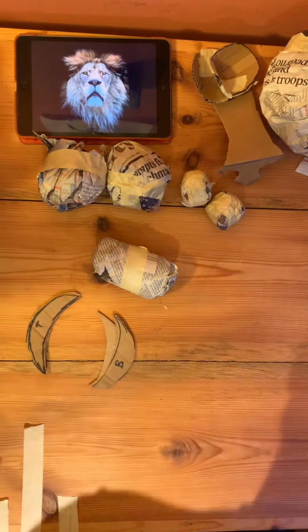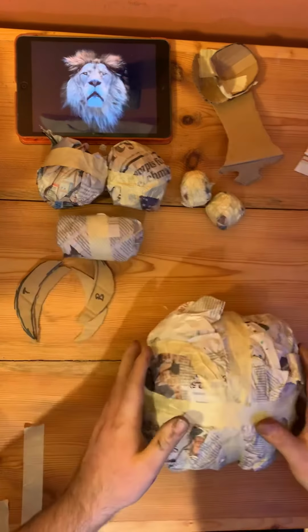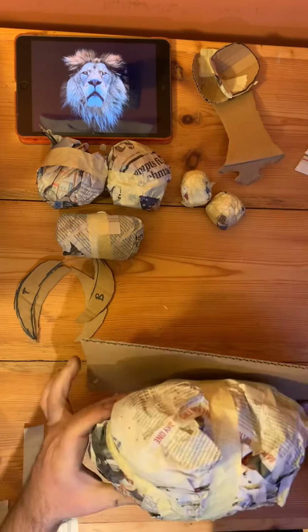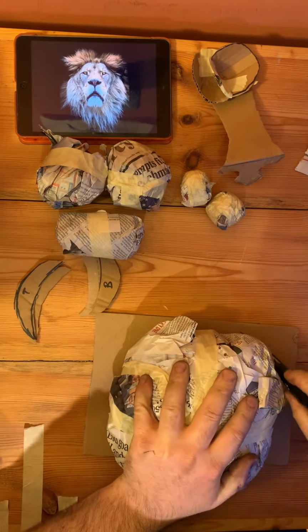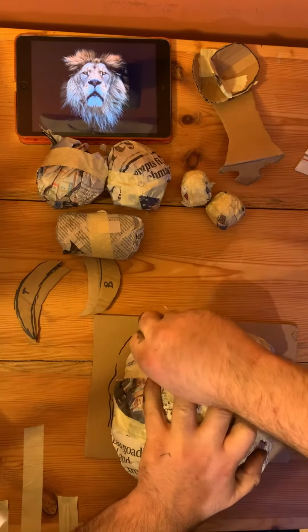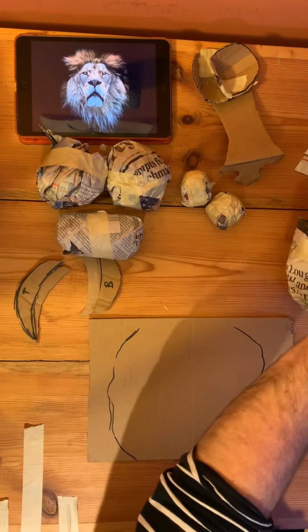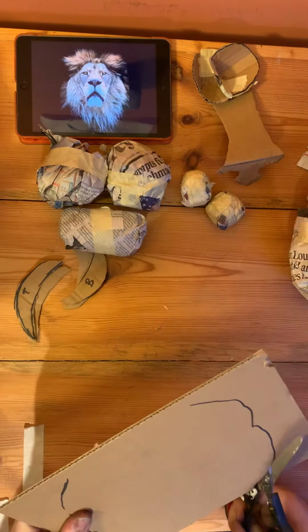Now, at this stage, I could also use this piece of card to create a base around the head of my lion, also to give it a little flat plate for where it's going to sit on the wall.